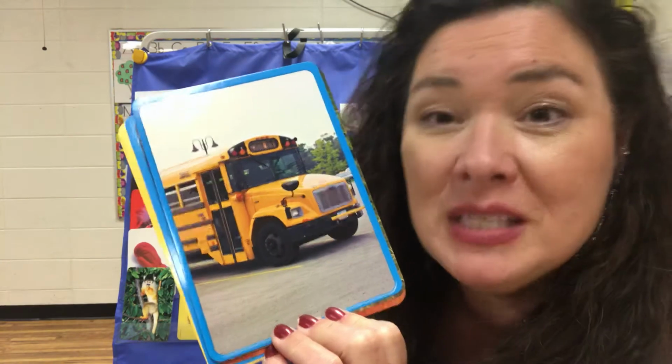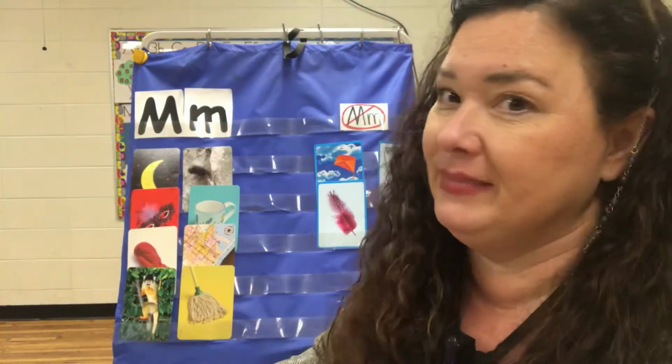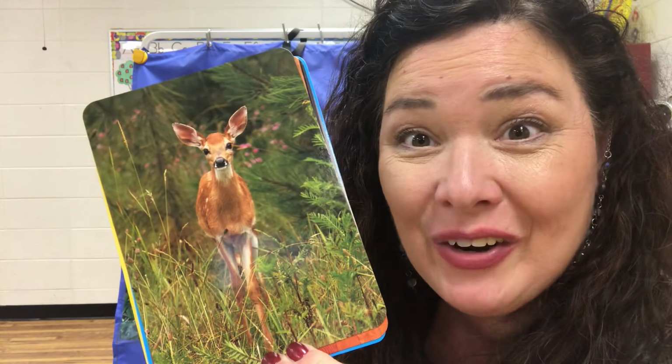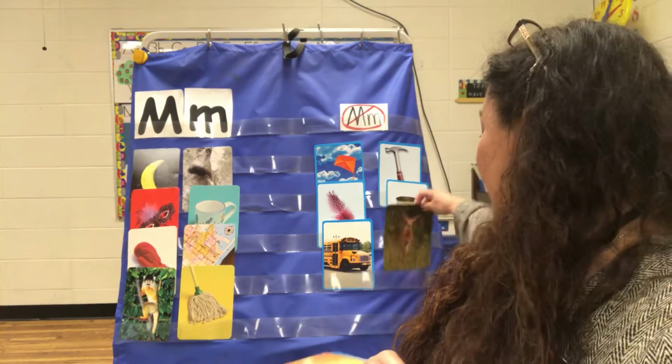What's this? A bus. What's the beginning sound of bus? B, b, b. That's not M, is it? It's definitely not. What's this? It's a deer. Do you remember the beginning sound of deer? D, d, d. What is that letter? It's D, isn't it? So I know that's not M because I know D.